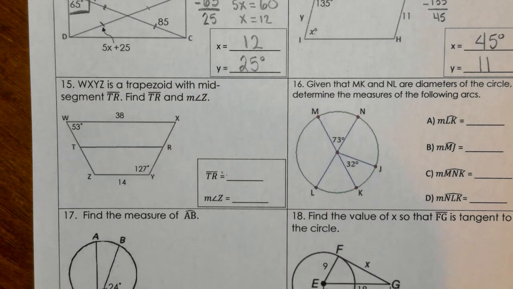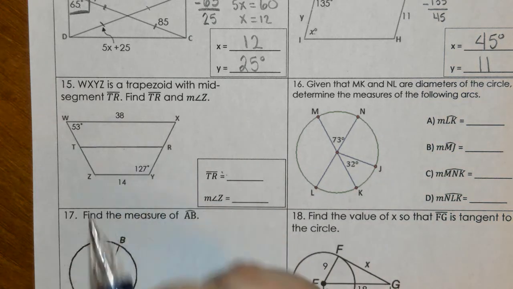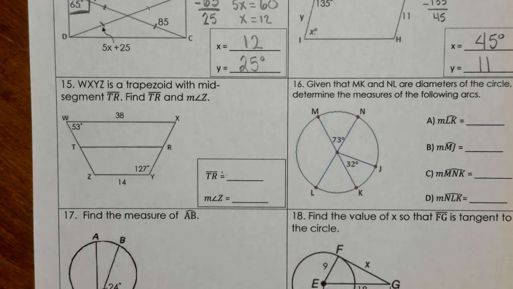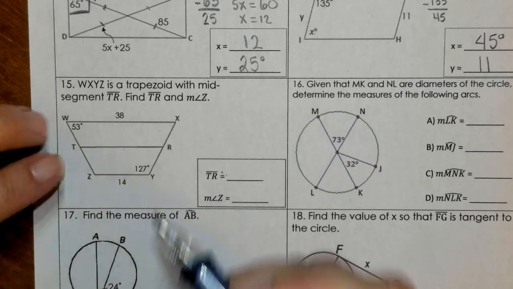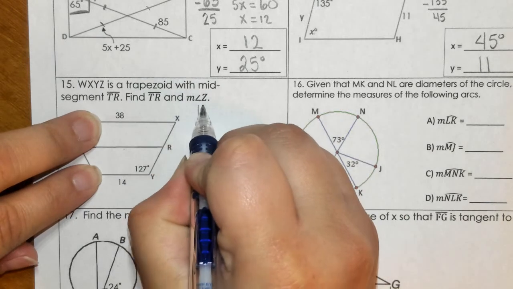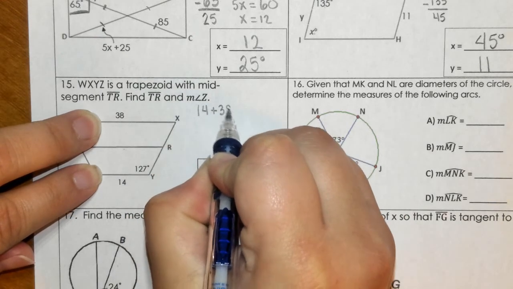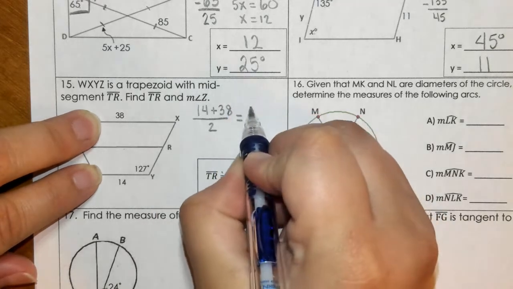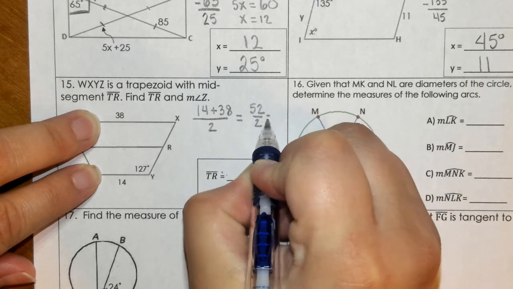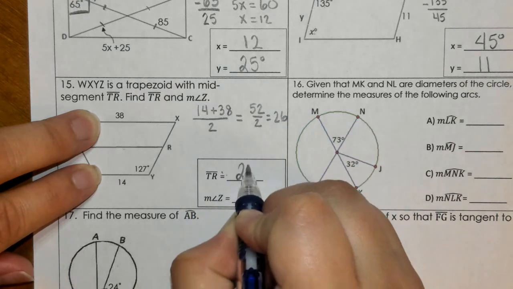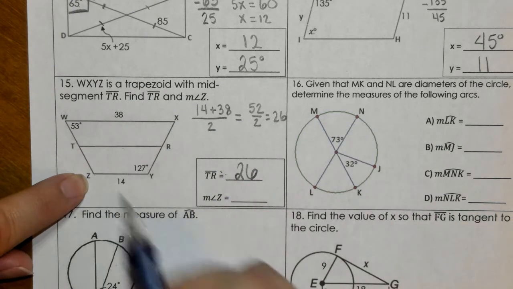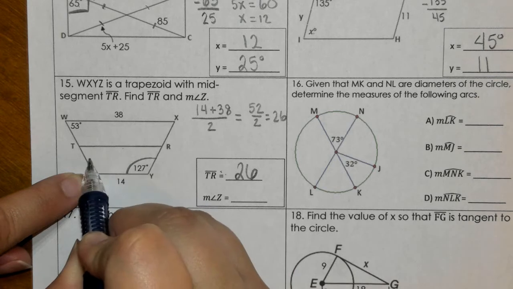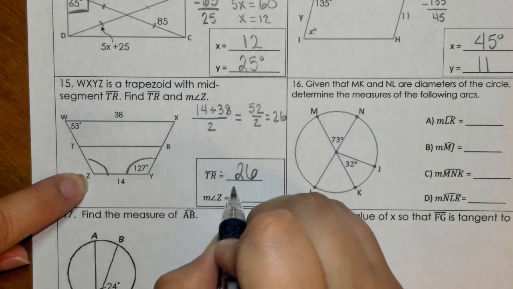15, we have a trapezoid where TR is the midsegment. You need to find the midsegment, TR, and you need to find angle Z. So to find the midsegment, you average the bases. So I would do 14 plus 38, and then divide that by 2. And that would give me 52 divided by 2, which is 26. Now, for angle Z, these base angles are the same.